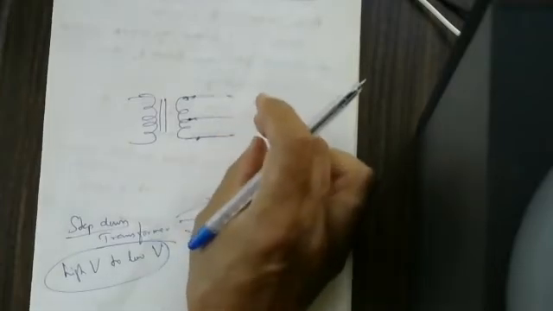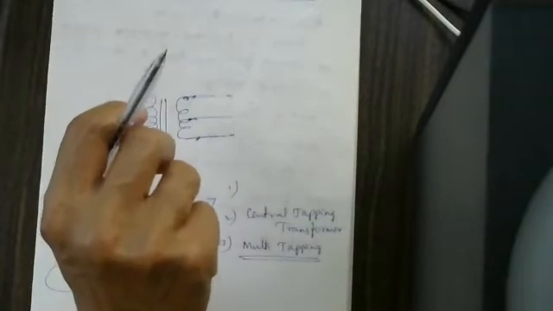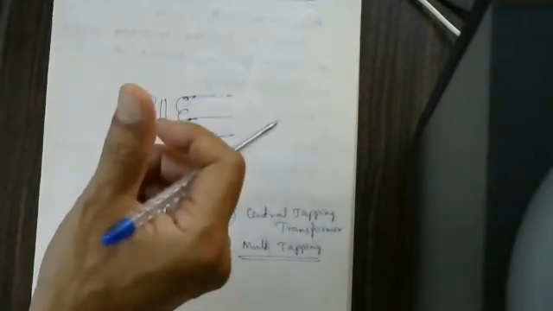Therefore, there is a knob present. In the case of a transformer output, if you shift that knob, you will get 2 volts, 4 volts. But multi-tapping is not like that. In multi-tapping, there are so many turns. If you want 2 volts, you get 2 volts only; 4 volts, 5 volts, 6 volts, 10 volts, whichever you want, you can get it here. The output voltage we can adjust by using this.